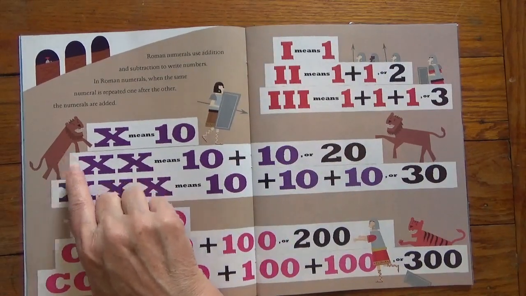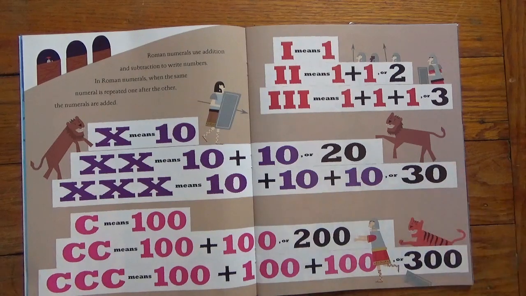Uh-oh, lions and gladiators. Oh no, lions, tigers. Yikes. Roman numerals use addition and subtraction to write numbers. Hey, we know how to add and subtract.